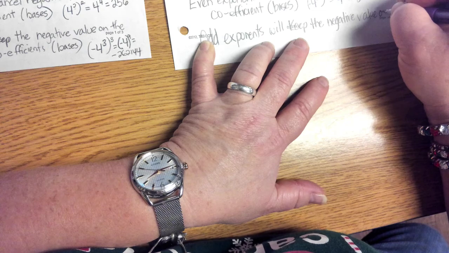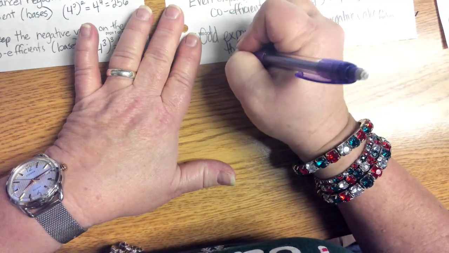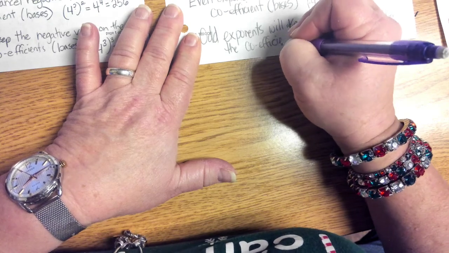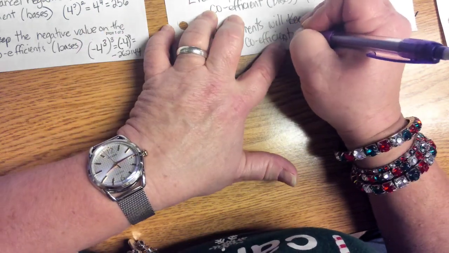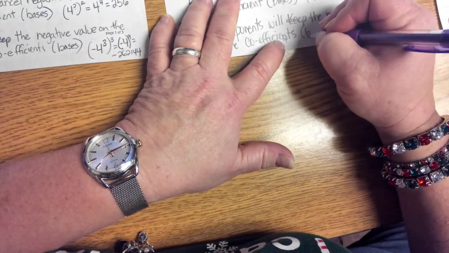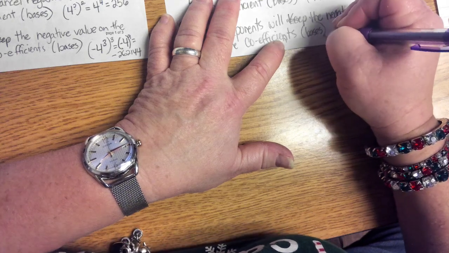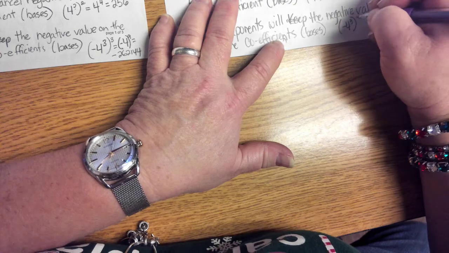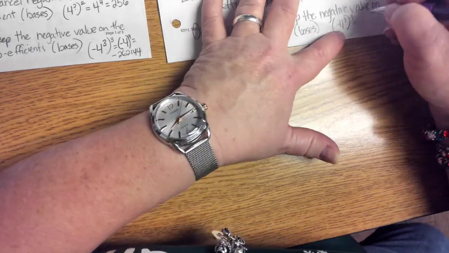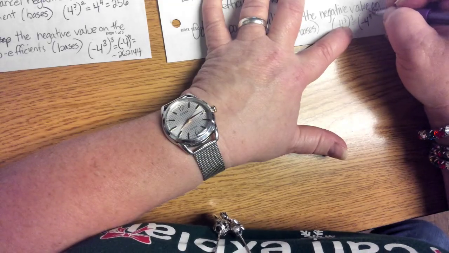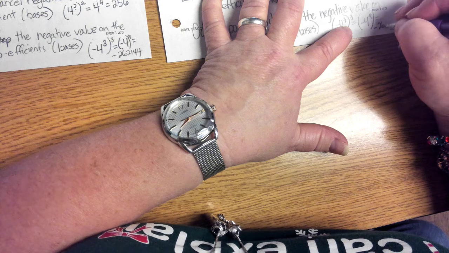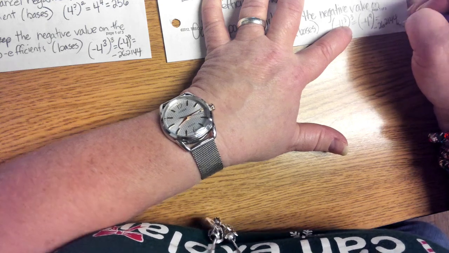Value on the coefficients, which are your bases. Example, negative 4 to the third gives you negative 4 to the 3 times 3, which is 9, which is odd, so it's going to give you a negative 262,144.